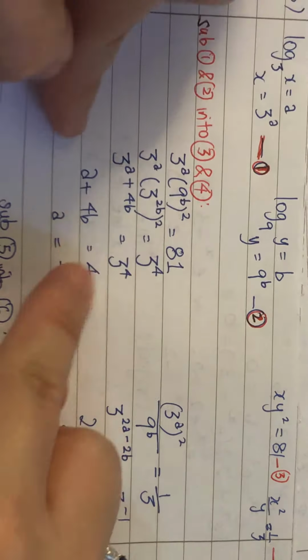So when you see these kinds of questions, it's not high level. It's just tedious. Irritating because it's tedious. And it trains you on manipulation. So try it out, and you'll be brushing up on your indices, your simultaneous equations, and also logarithms. Killing many birds with one stone. So I'll move on. That was number 6.